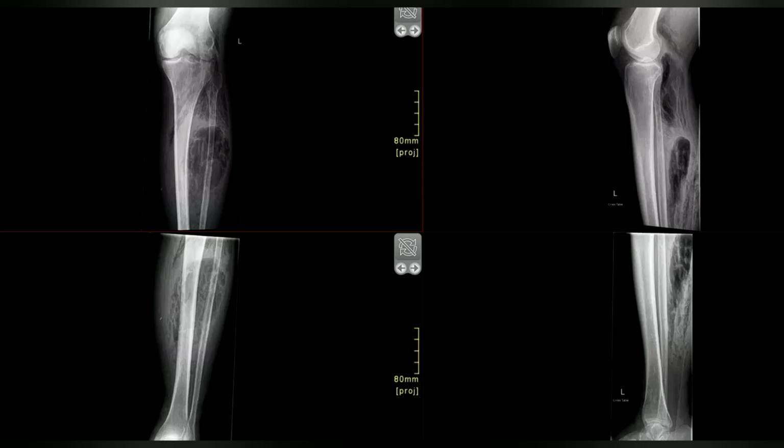The lucencies seen in the fibula have a wide zone of transition. So, sorry to interrupt you, in this image, the bones are clear. Extensive soft tissue swelling with internal lucencies are appreciated on these images. So what are you thinking? What do you want to do next?